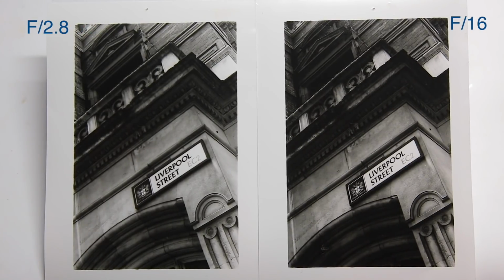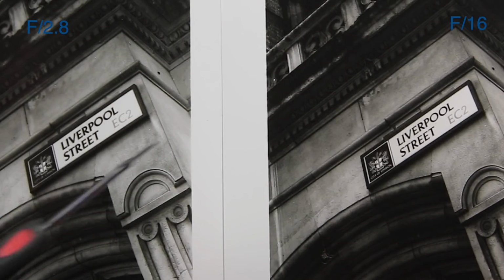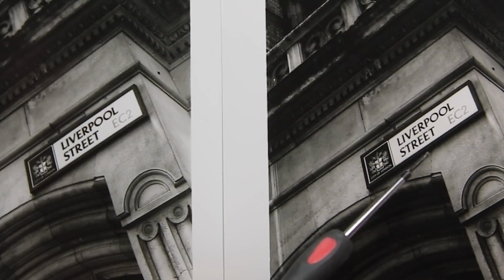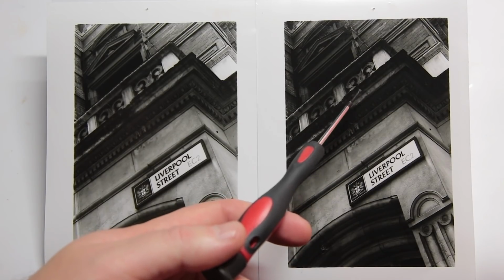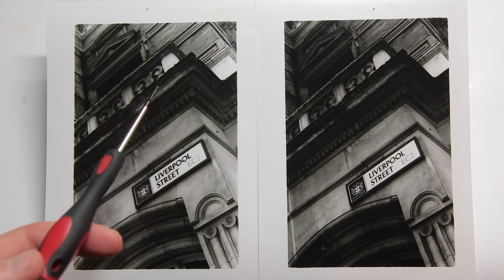So I'm looking at these 2 prints side by side. I don't know how well it's being picked up on the camera. The Liverpool Street sign, the actual letters look like they've overbled slightly. They've got a strange kind of shadow going on behind them. And this one at f16 is nice and sharp. There's no, I don't know what the word to describe it is, bleeding on the black. And if we come up here to the building, this is much sharper, where this is a lot softer.